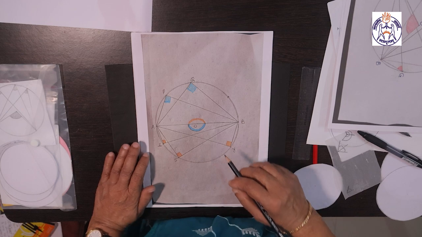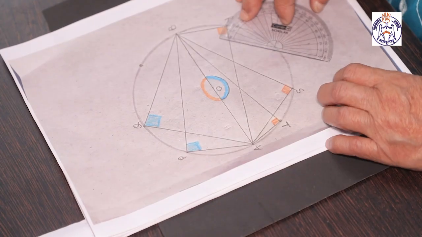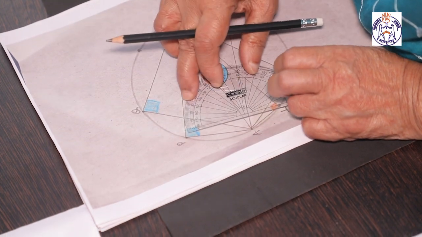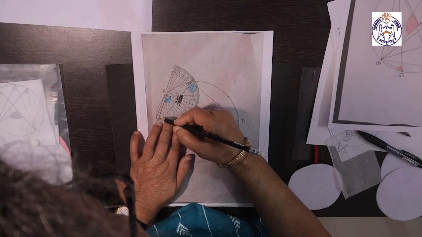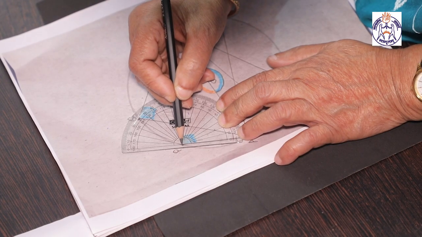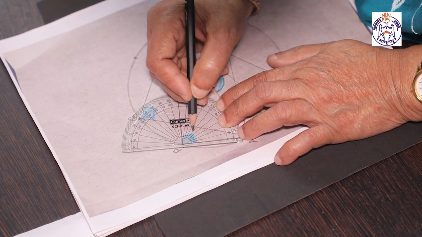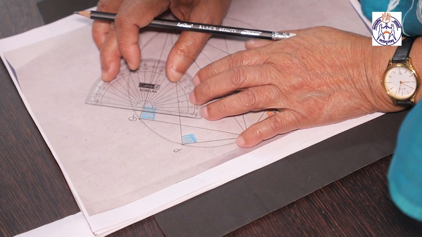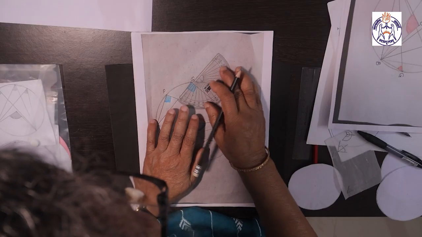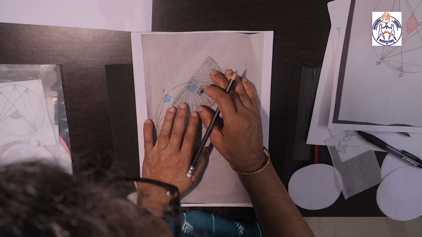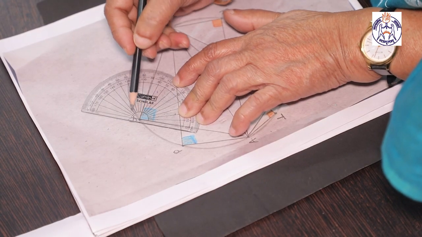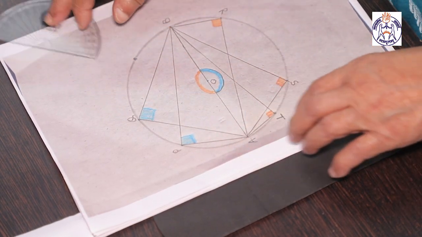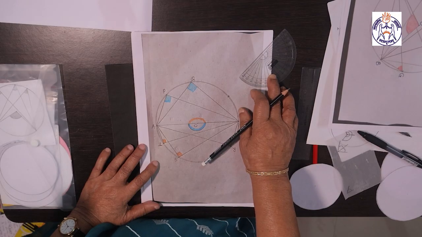Let us measure this with a protractor. So when we place the protractor on angle P, this angle is 90 degree. You can see this angle is 90 degree. Same with angle at Q. We are placing the center of this line on the vertex Q. The angle is 90 degree here also. So angles on a semicircle are all 90 degree.